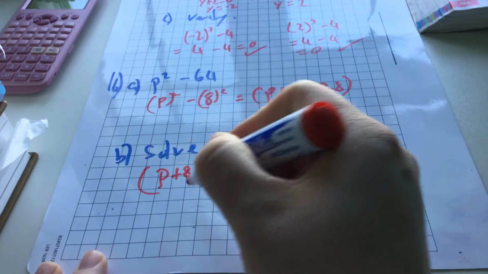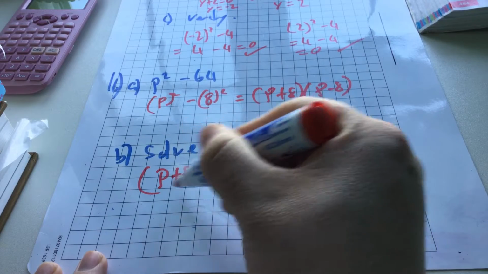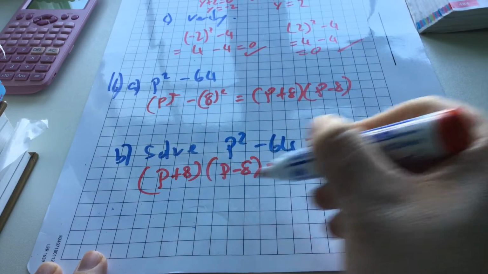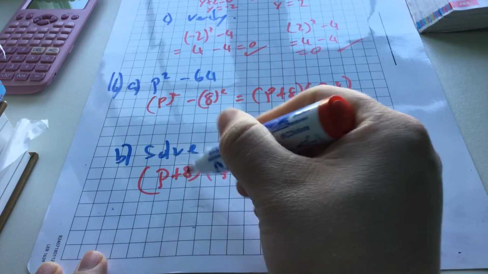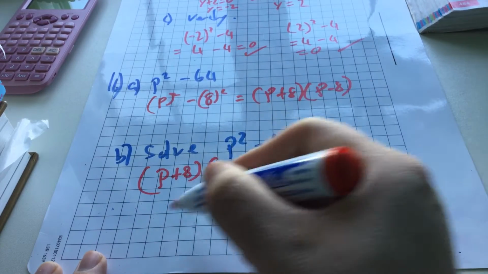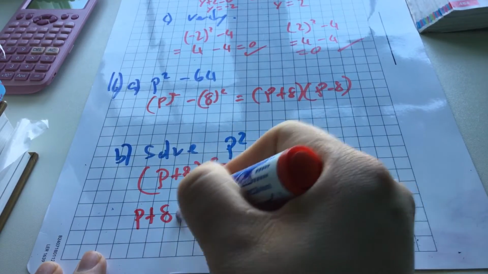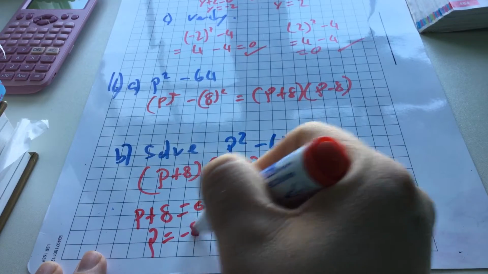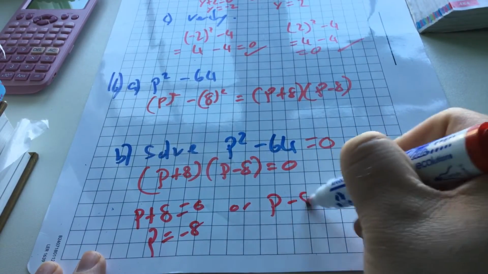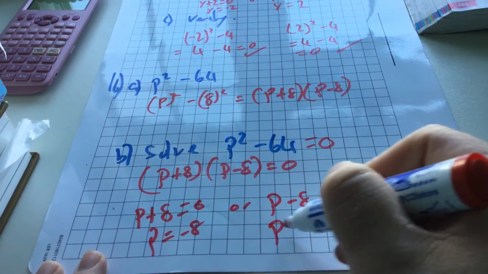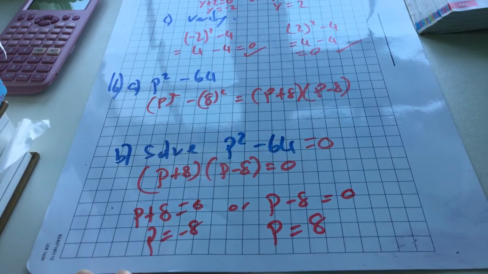And then set each bracket to 0. So what would make this bracket 0? Remember, I have two things multiplying to get 0. So either the p plus 8 is 0 or the p minus 8 is 0. So if the p plus 8 is 0, that means p is negative 8. Or if the p minus 8 bracket is 0, that means p equals 8.